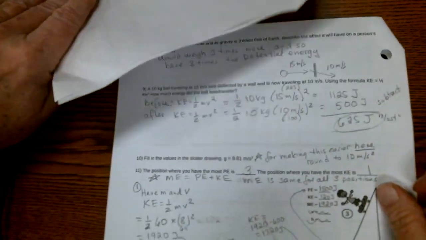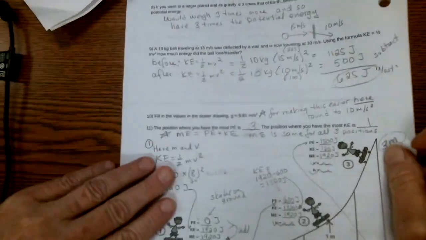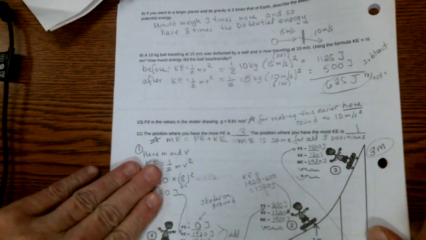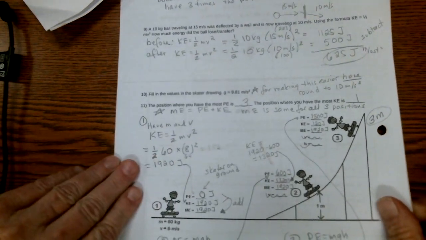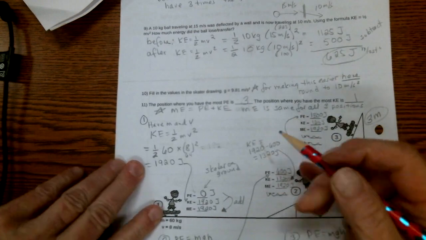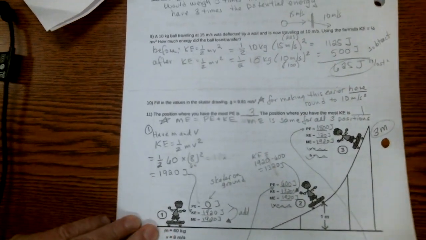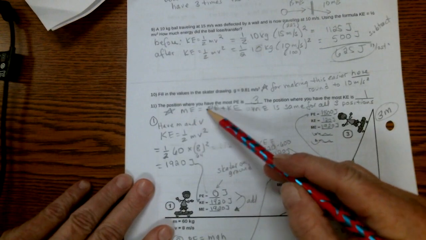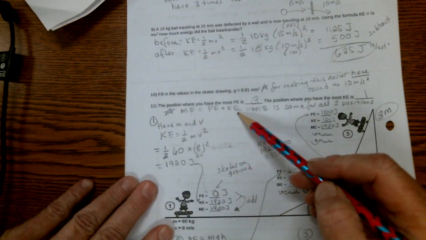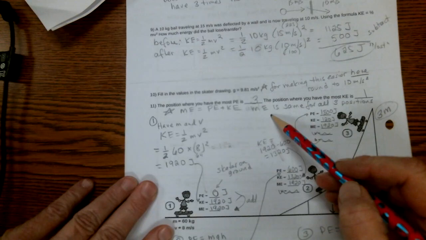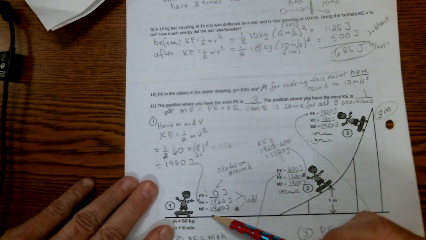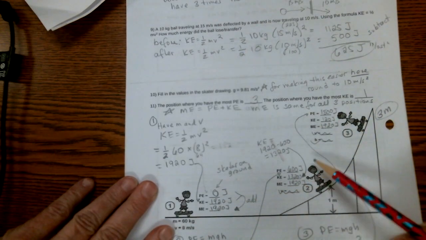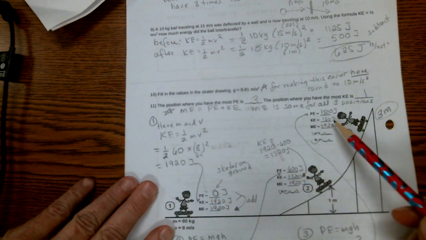Okay, so here I've got a complicated problem. Actually, it's not so complicated, it's just tedious. So I want you to get enough practice where you really understand how to do this. Okay, mechanical energy is equal to potential plus kinetic. And the mechanical energy is the same for all 3 positions. So mechanical, mechanical, mechanical, all 3 the same.